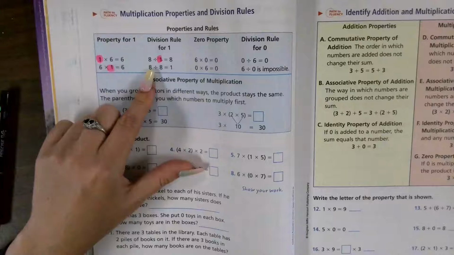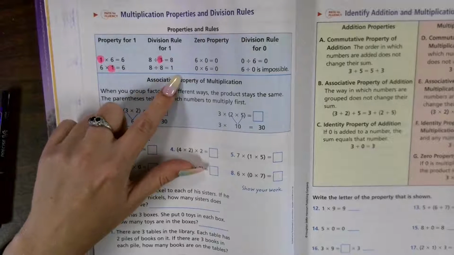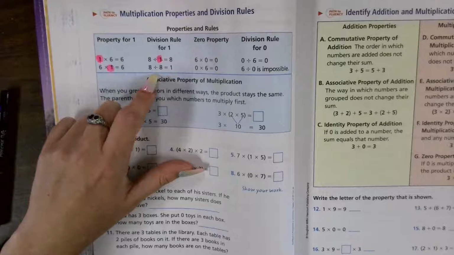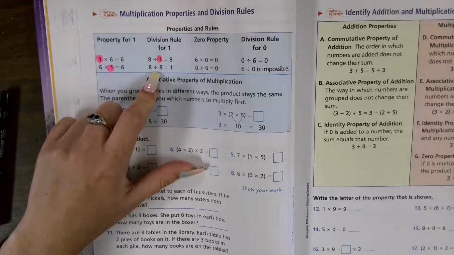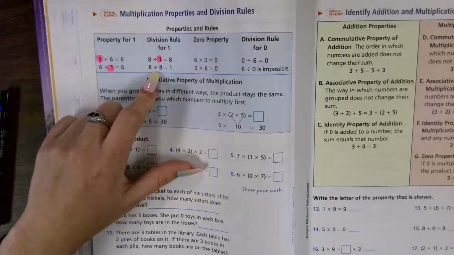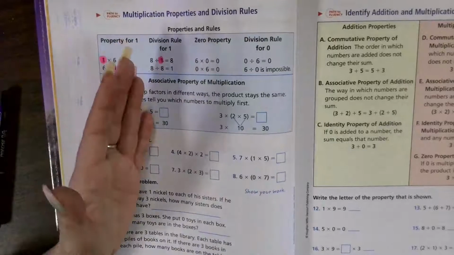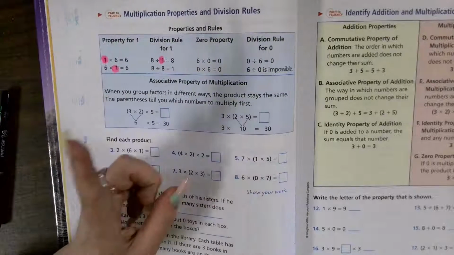I'm going to say that one more time. The only time your quotient will be 1, which the quotient, remember, is the answer in a division problem, is when both your dividend and your divisor, both numbers in the problem, are the same. So 100 divided by 100 equals 1, because if I have 100 students, I have 100 cupcakes, everybody's getting 1.